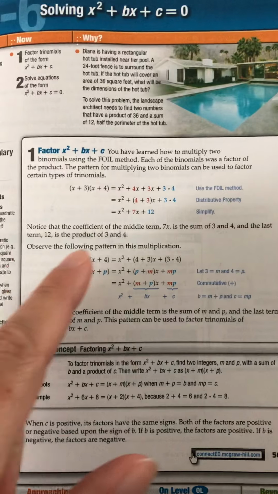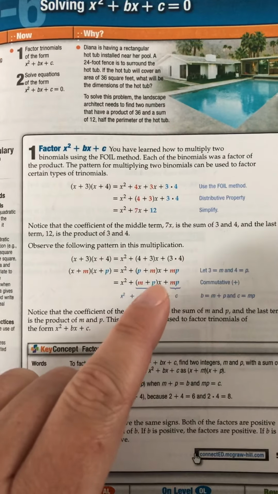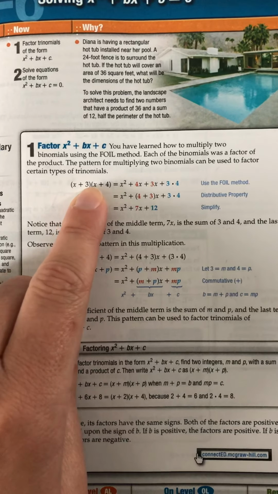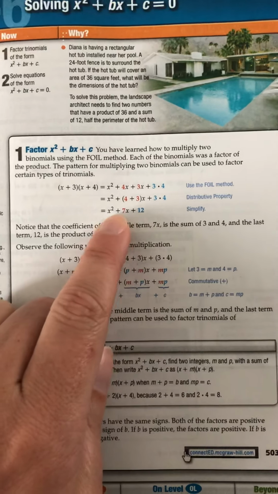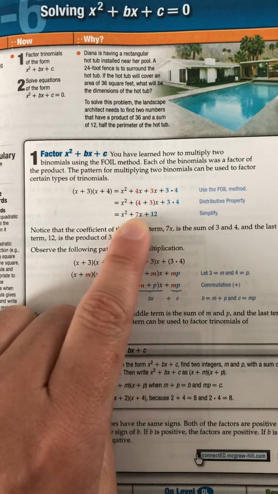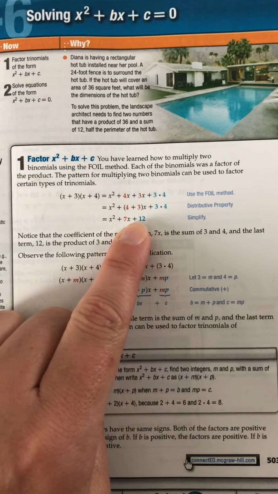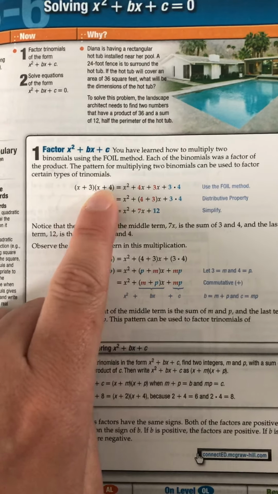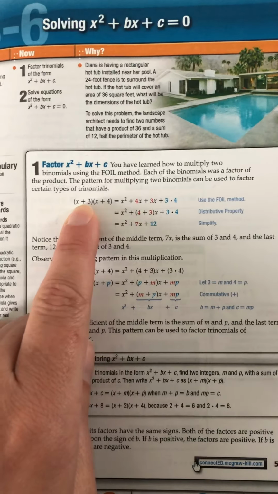Like previously in the beginning of chapter 8, you were given a problem like this, and you foiled to get an answer like this. Well, today in this lesson, you're going to be given problems like this, and you're going to factor it to get an answer like this. So we're just going backwards. And it's a really simple idea.